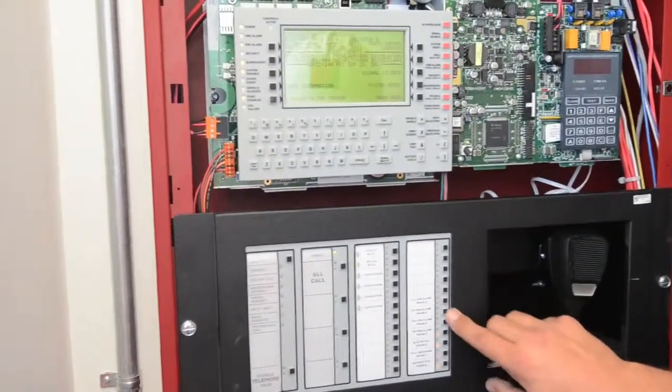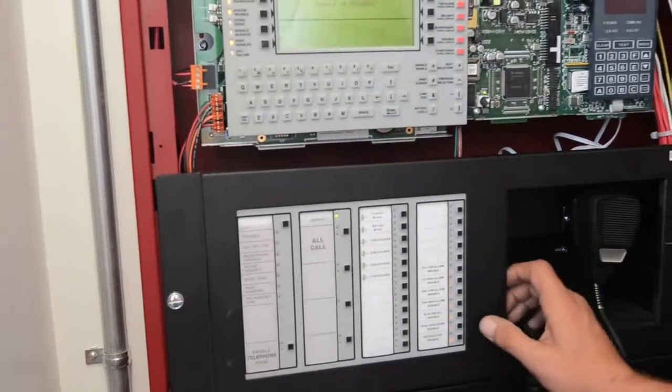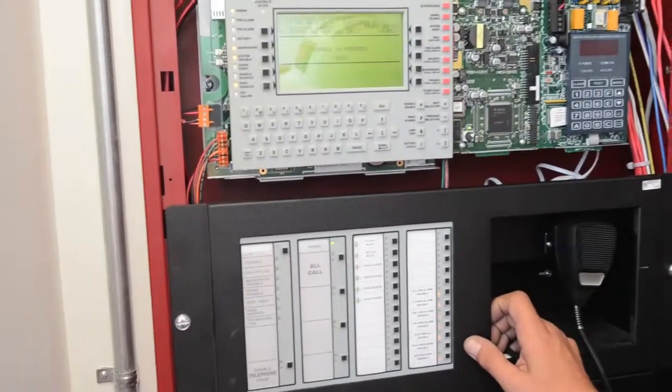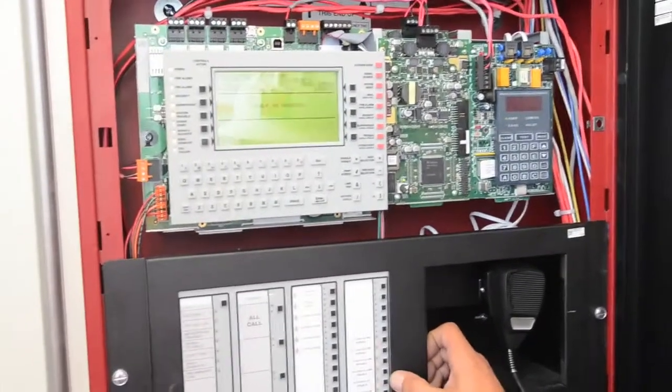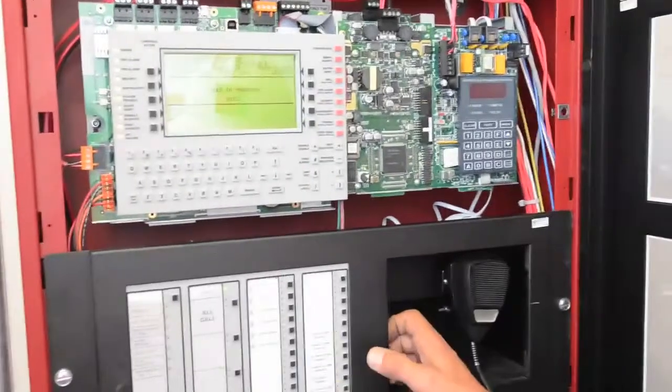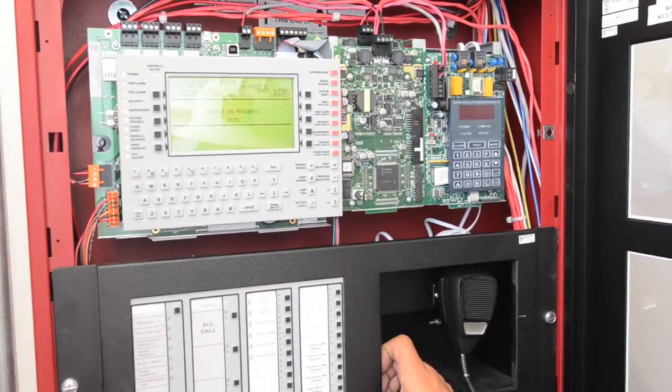The reason these are flashing here is due to the fact we have some other points that are disabled in the system for the fire marshal, so it's just letting me know there's a trouble condition that exists on those zones. So I'm going ahead and re-enable these points here.